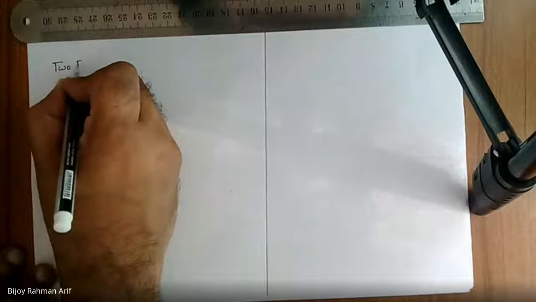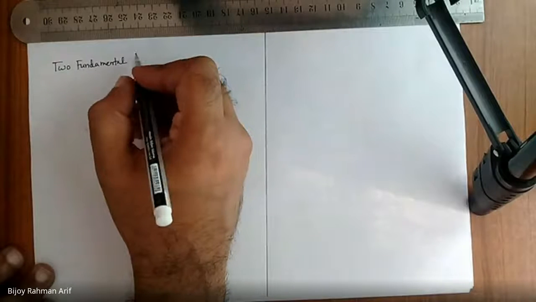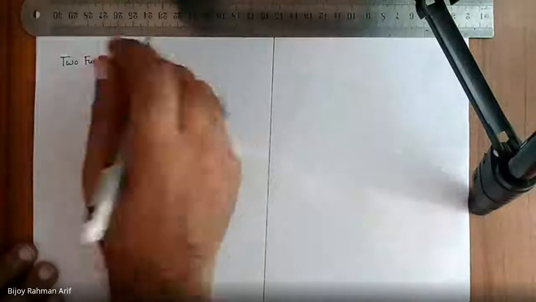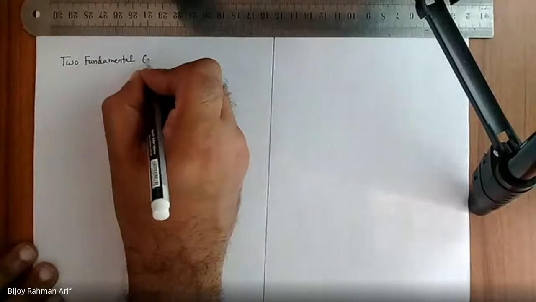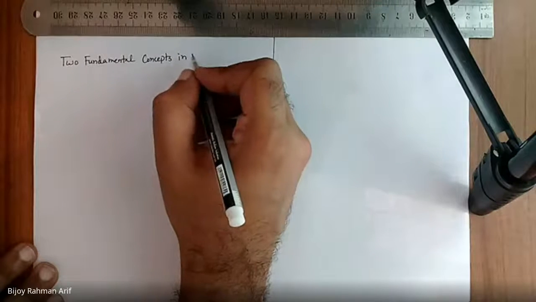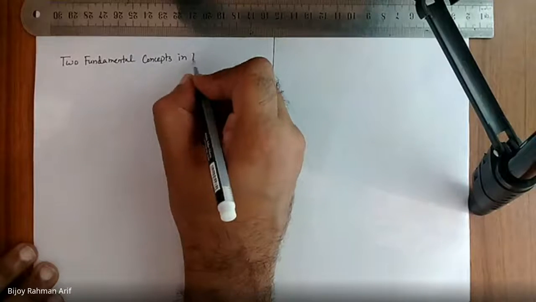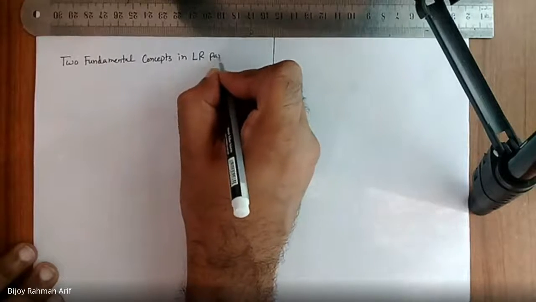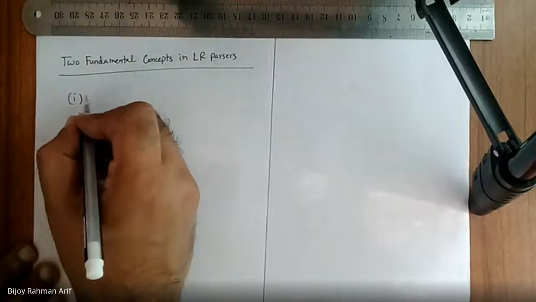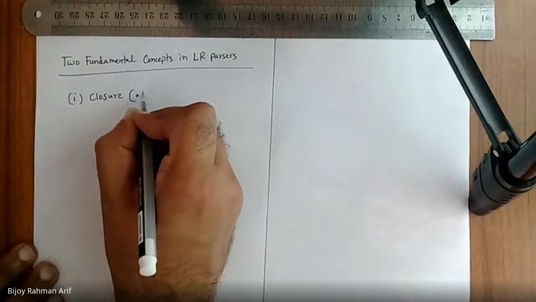Two fundamental concepts in LR parsers. One is called closure, denoted by this dot symbol.